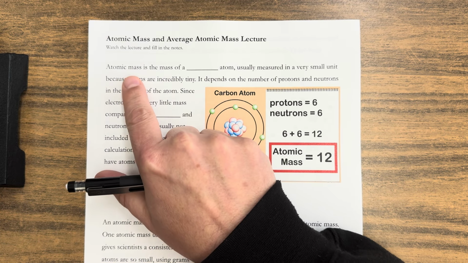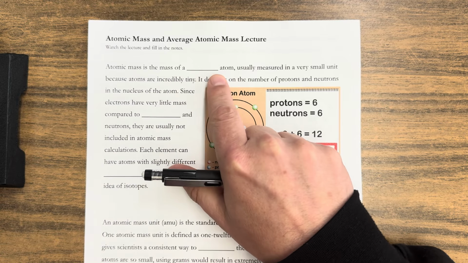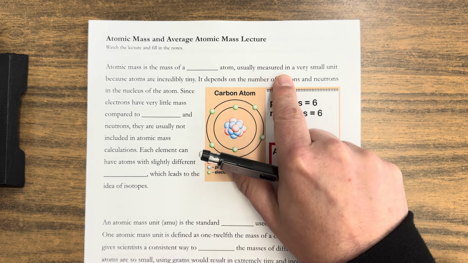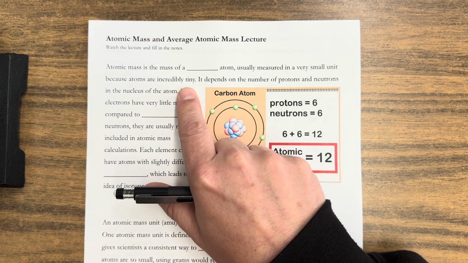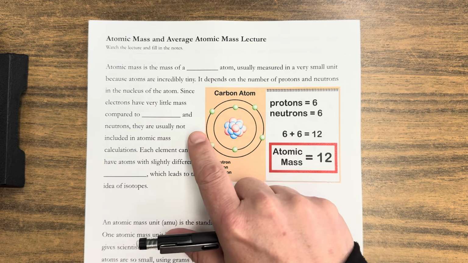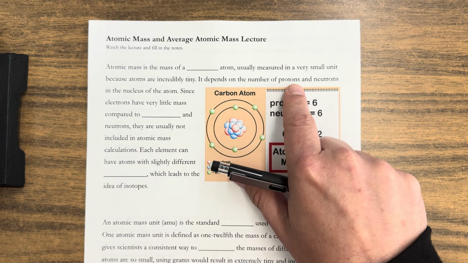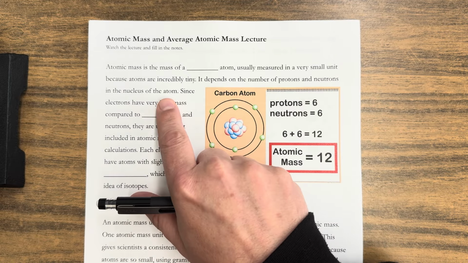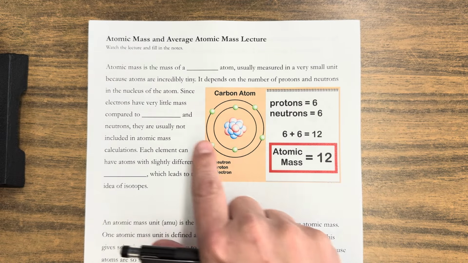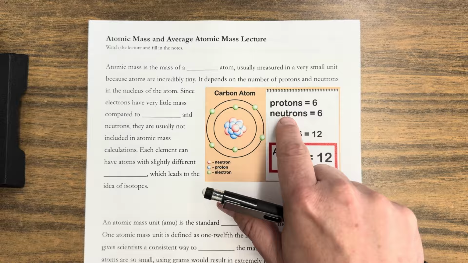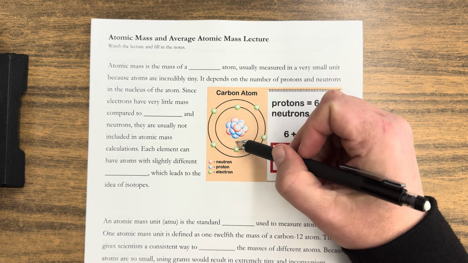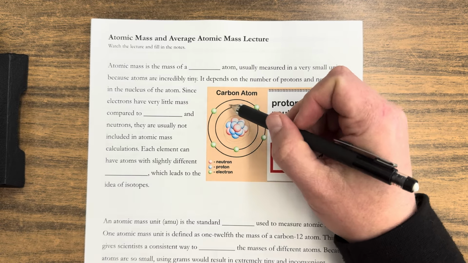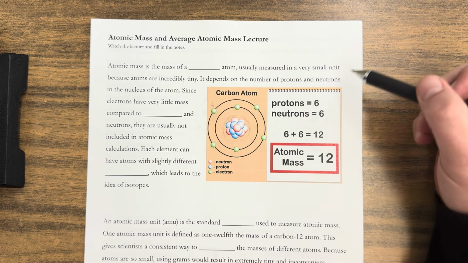Okay, atomic mass is the mass of a single atom, usually measured in a very small unit because atoms are incredibly tiny. It depends on the number of protons and neutrons in the nucleus of the atom. Okay, so atomic mass depends on the protons and neutrons. So remember in our picture here, protons and neutrons are all found in the nucleus. Out here are your electrons.